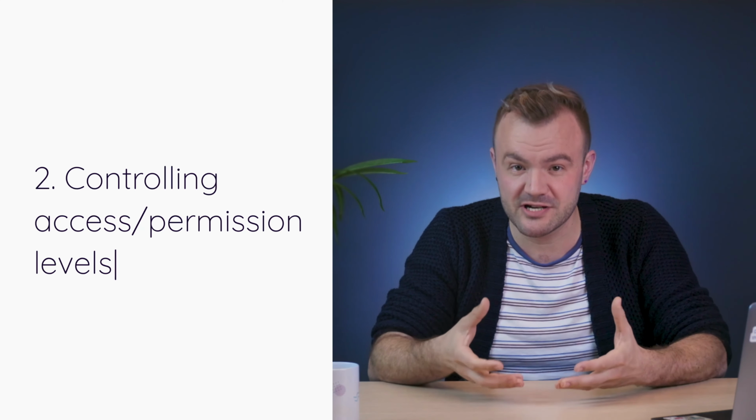That brings us on to number 2, controlling access or permission levels. So you might be thinking, why not give your suppliers the option to upload data to your central spreadsheet directly, to save you the hassle of getting it in there yourself? Well, let's be realistic here. Are your suppliers really going to do that for you? But on top of that, it's kind of a risky option, since spreadsheets are pretty limited in terms of controlling who can do what with your data.